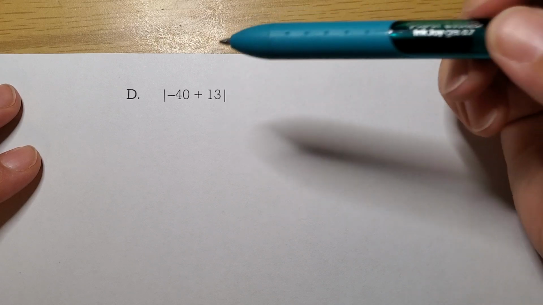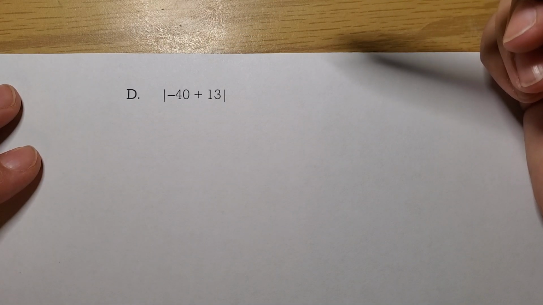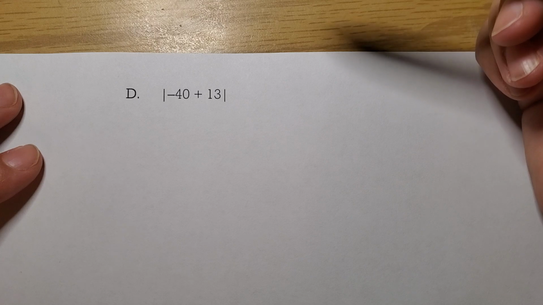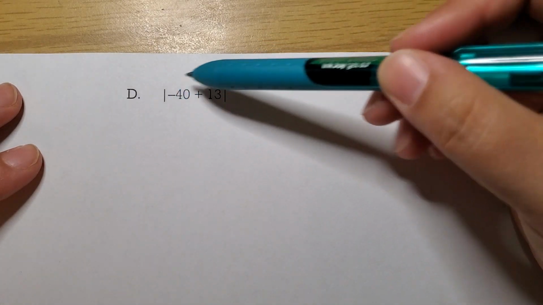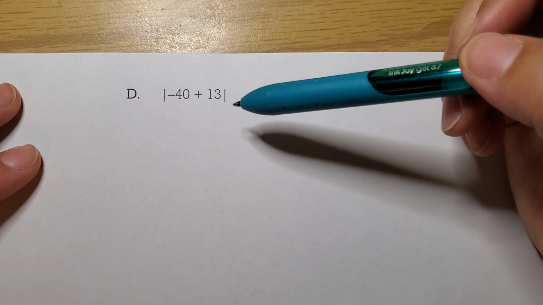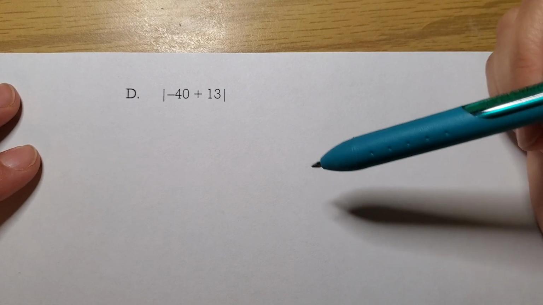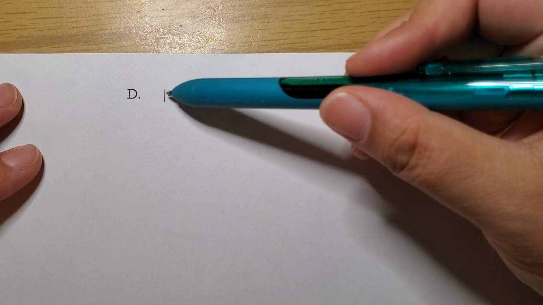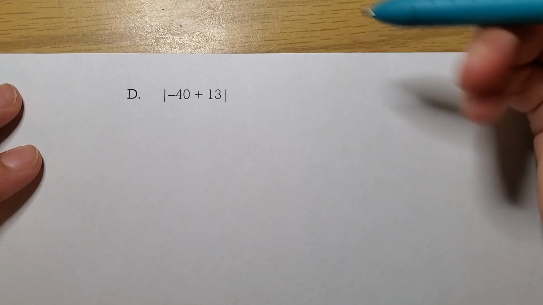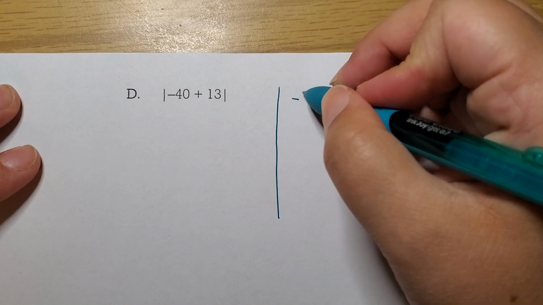So absolute value kind of plays double duty. It's like a grouping symbol, but also an operation. So you do anything that's inside first, and then you find the absolute value, and then you proceed with any operations that were outside. So in this case, the negative 40 plus 13 is being grouped on the inside. So we're going to do that first.